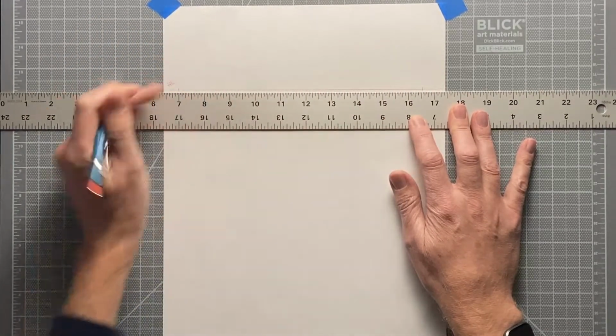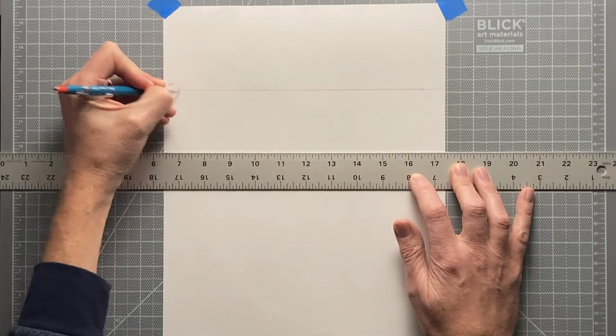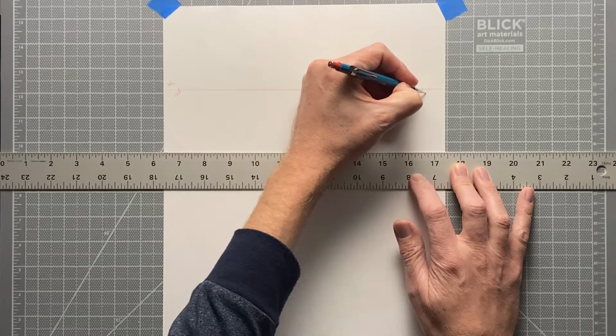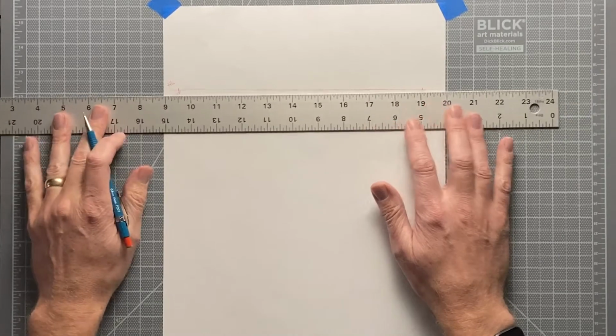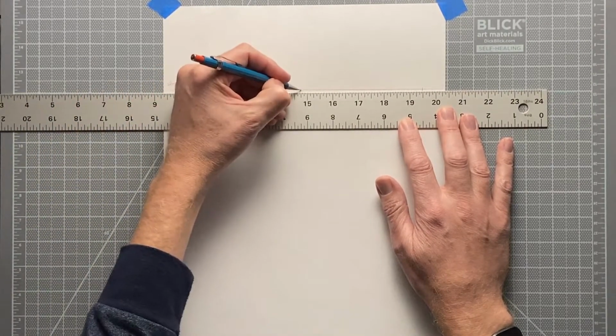I want to make sure that I label the horizon line HL and the LVP and RVP for right vanishing point and left vanishing point. I next find the midway point between the left and right vanishing points, and I will draw a vertical line towards the bottom of my paper.